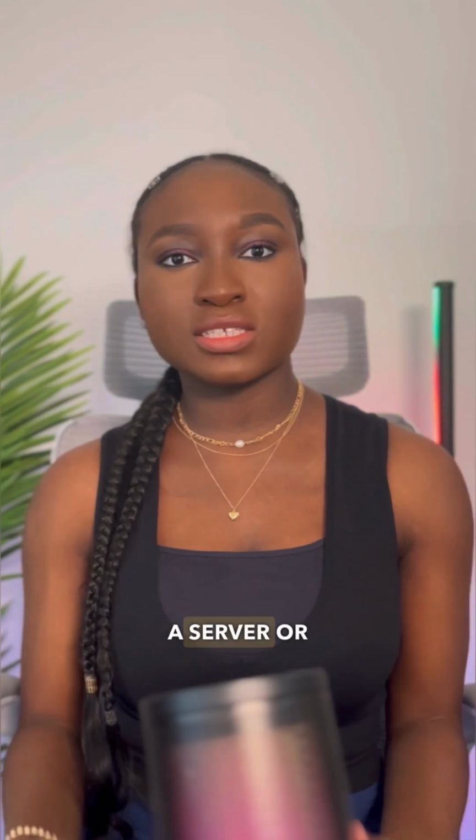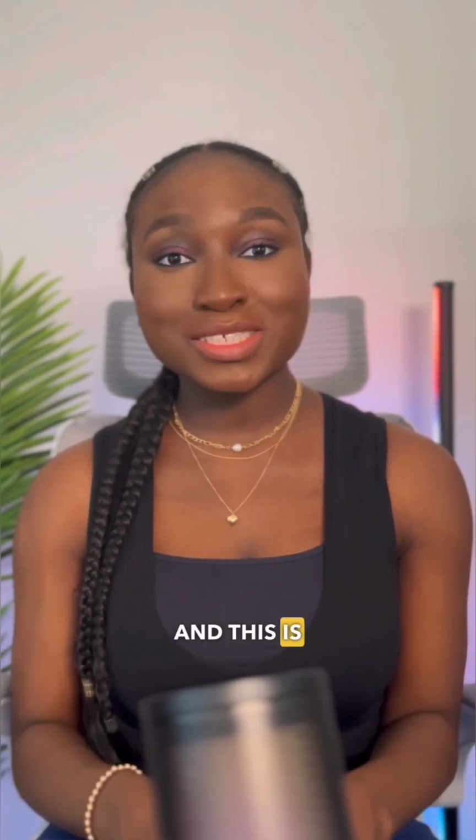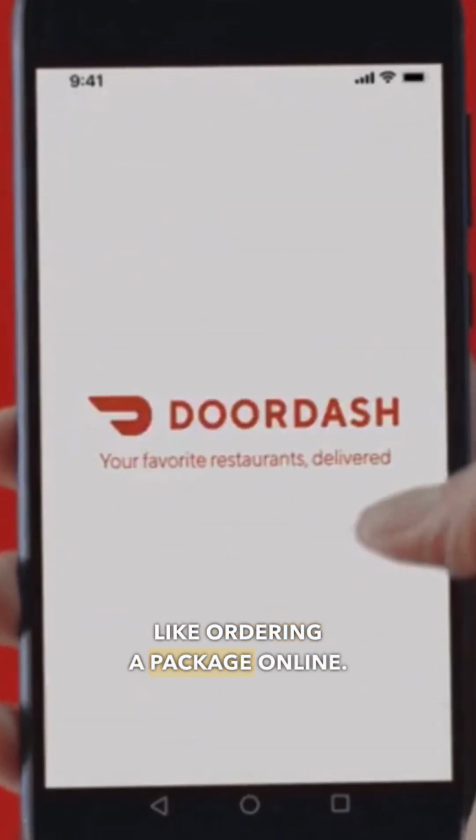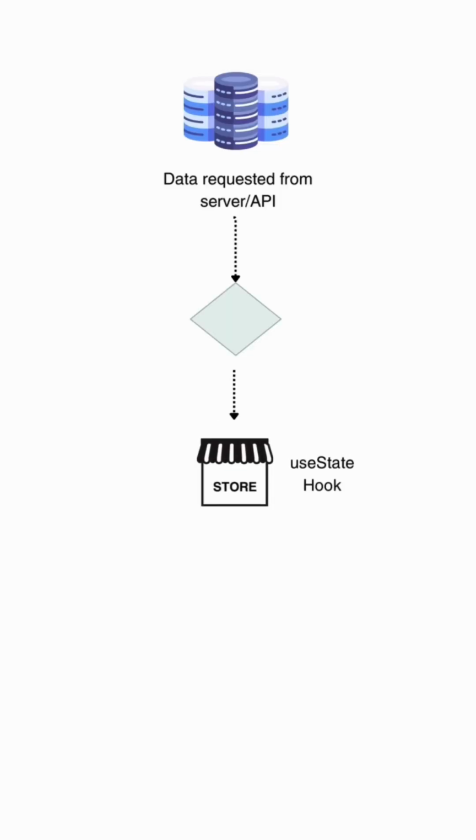When you're building an application, usually you need to get data from an external source like a server or an API, and this is where data fetching comes in. So let me paint a quick scenario for you. Think of data fetching like ordering a package online. When you order a package and you receive it, you need a place to store it. That's where the useState hook comes to play.